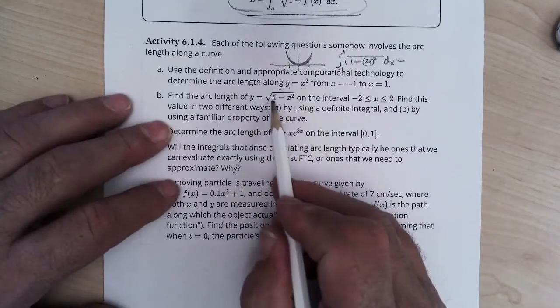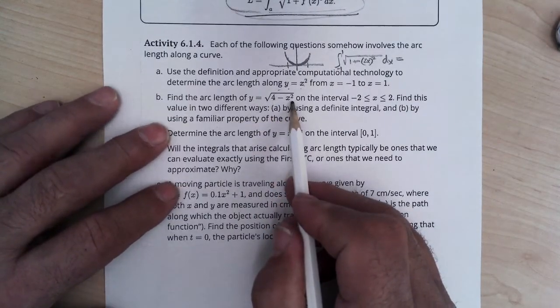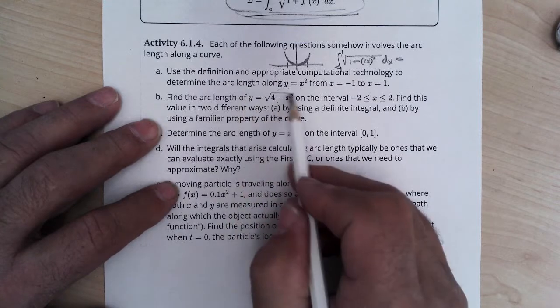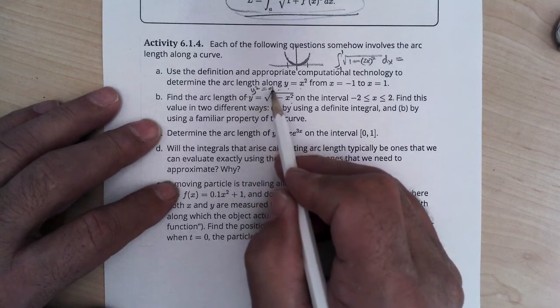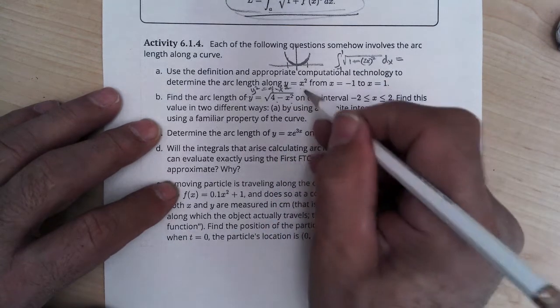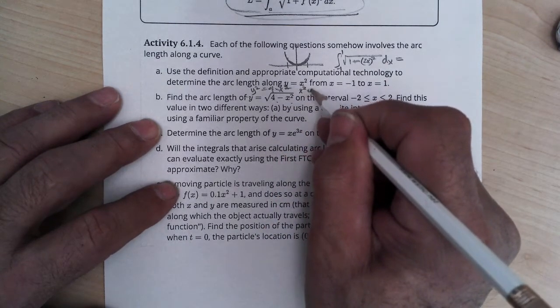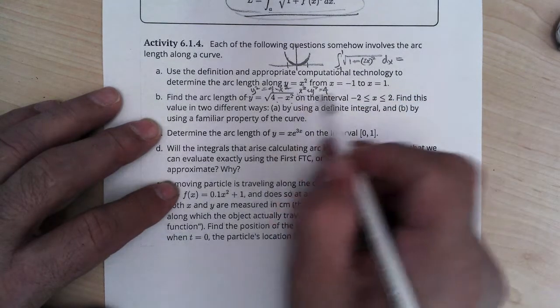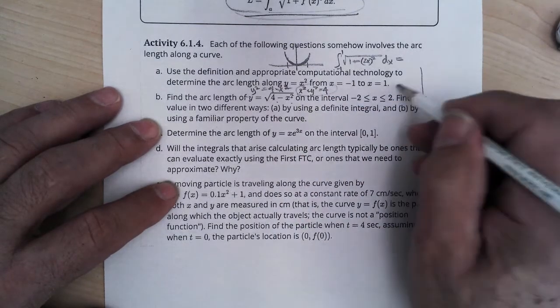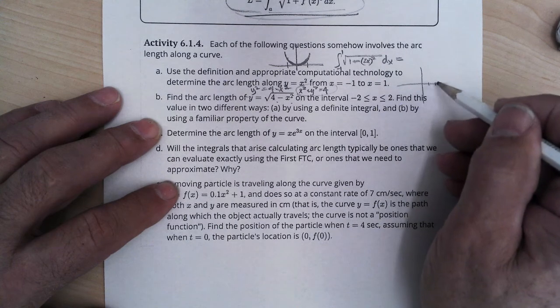Then they say find the area under this one. Well, if you square both sides, you get y squared equals 4 minus x squared. If you add x squared to both sides, you get x squared plus y squared equals 4, which is the equation of a circle of radius 2.